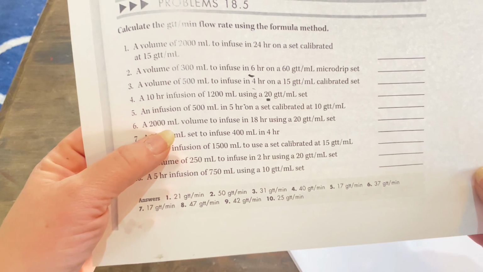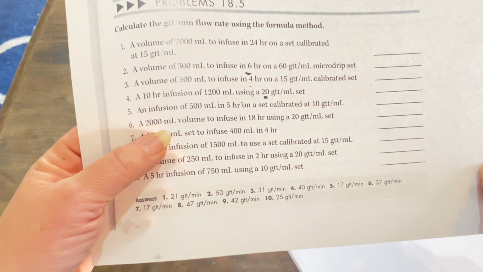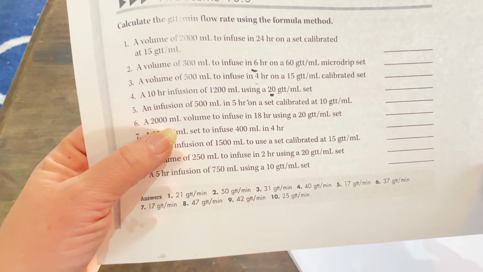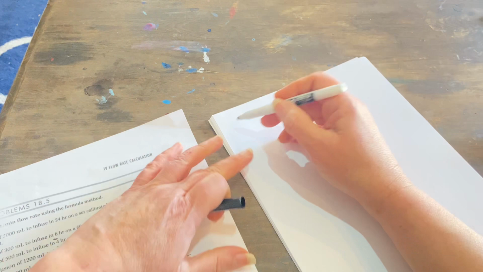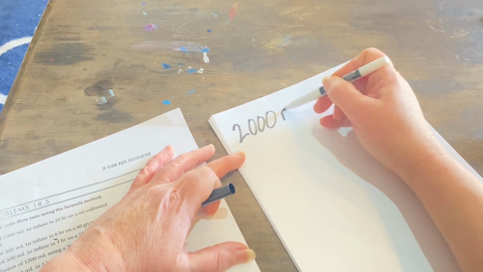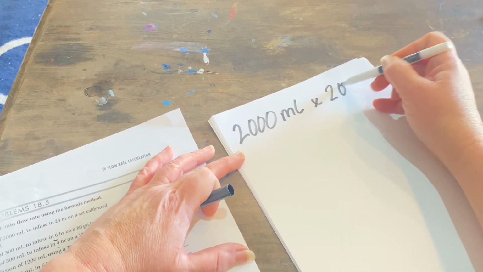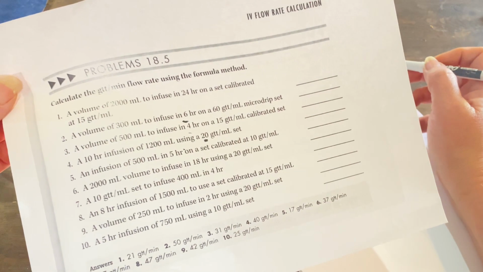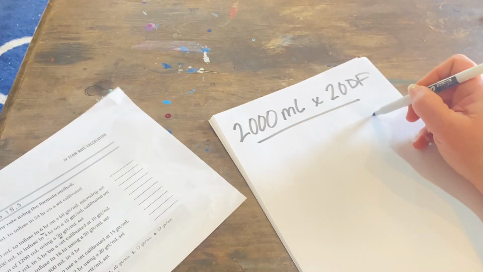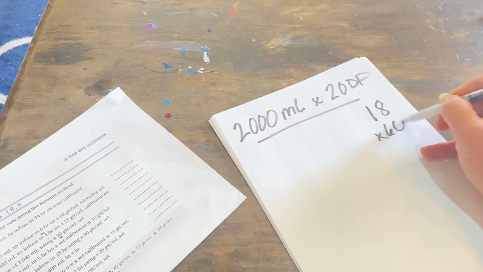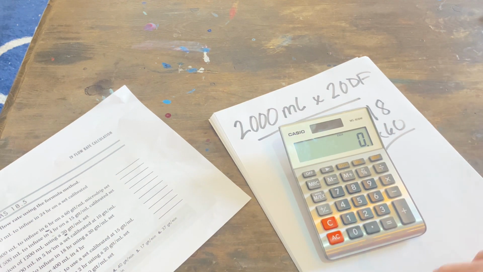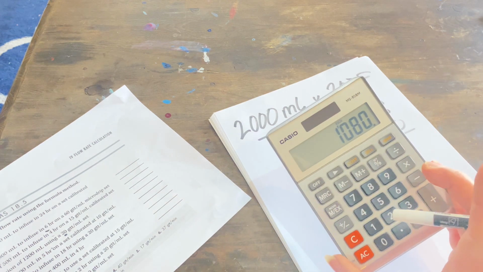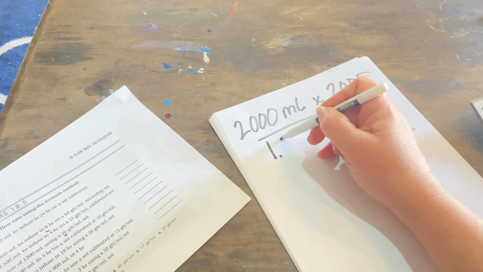Number 6, a 2,000 milliliter volume to infuse in 18 hours with 20 drop set. So 2,000, 20, and 18. So 2,000 milliliters times a 20 drop factor over 18 hours. 18 times 60. Get that calculator. 18 times 60 equals 1,080 minutes.